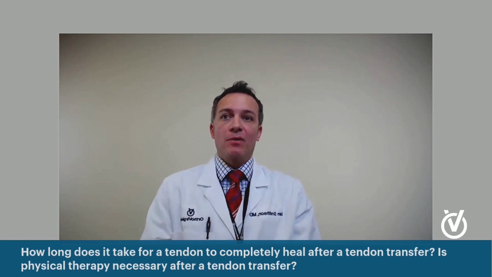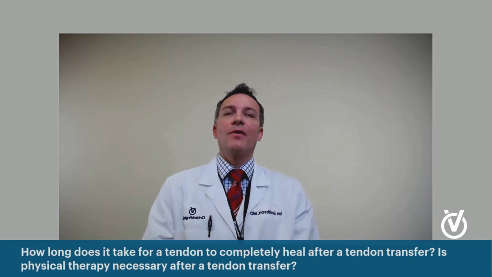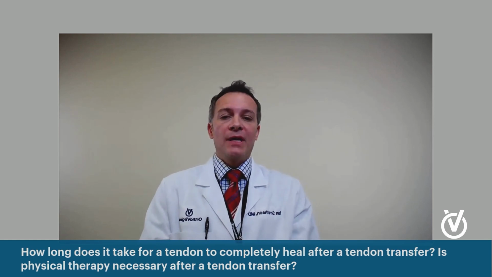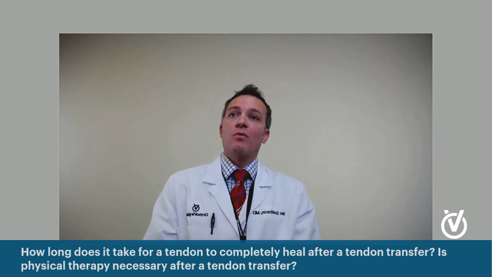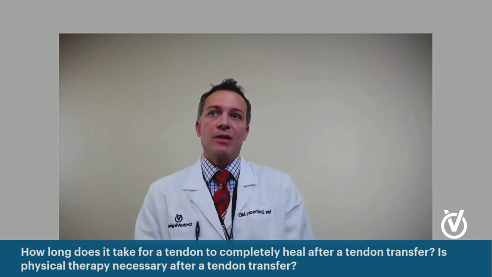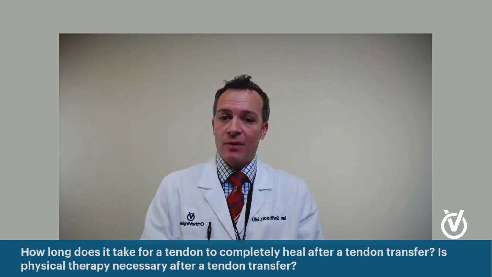So that's why people are placed into a mobilizer or sling for 6 to 8 weeks to allow that biology to take place. But then that tendon to bone healing has to become oriented in a way that is meaningful and provides strength to the repair, which is why usually the first 6 to 8 weeks we're in a sling, and then the next 6 to 8 weeks we're working on gentle range of motion, and then we start strengthening after that.